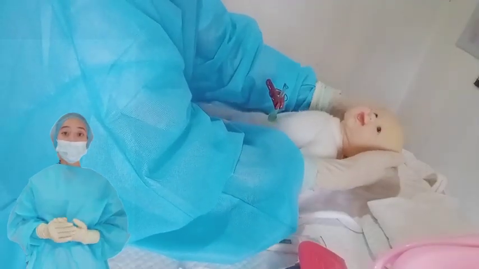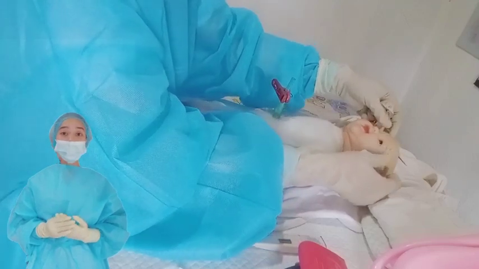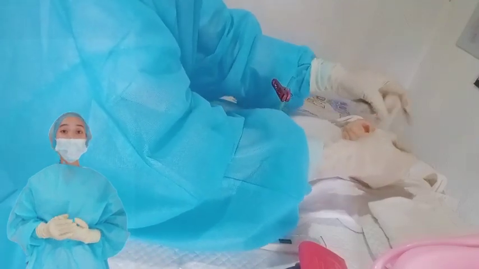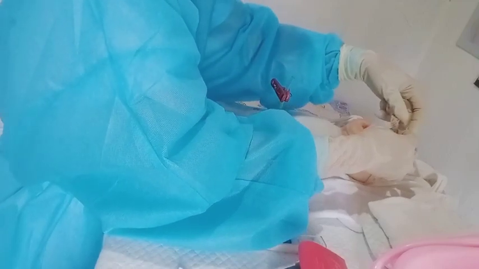Place the tape measure around the head, encircling the forehead over the brow, and the occiput, keeping the baby's body as straight as possible. Head circumference 28 cm.